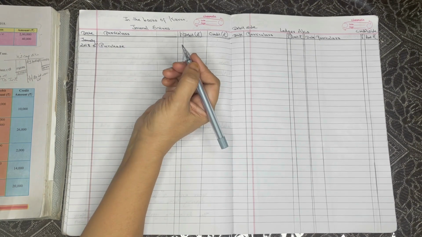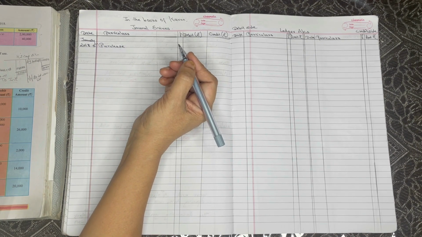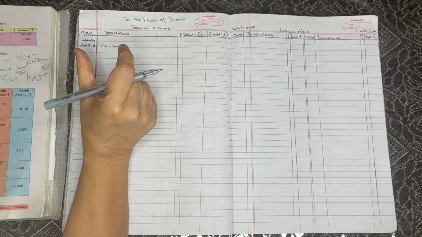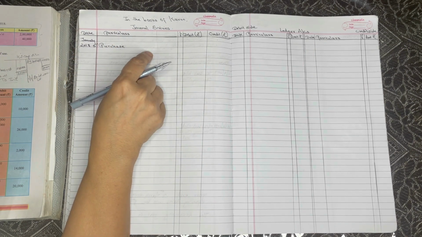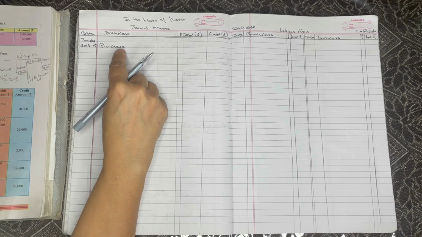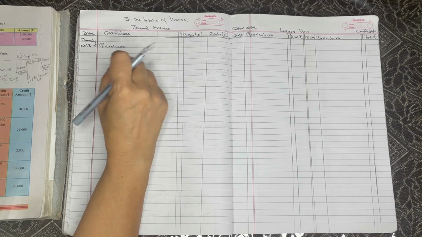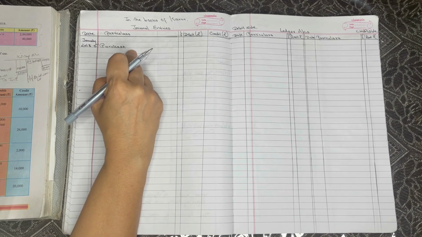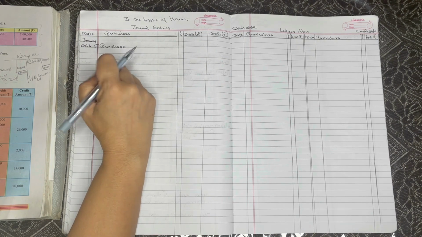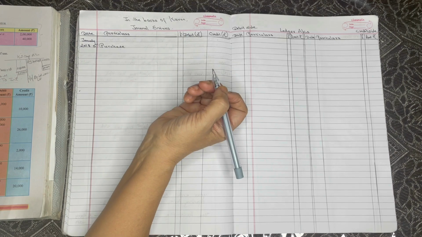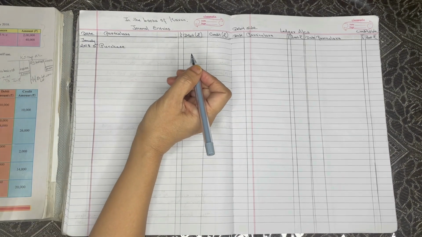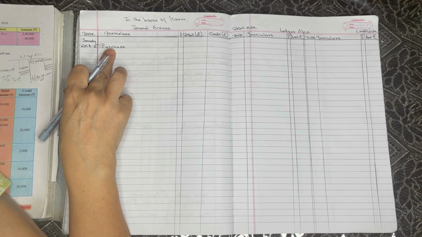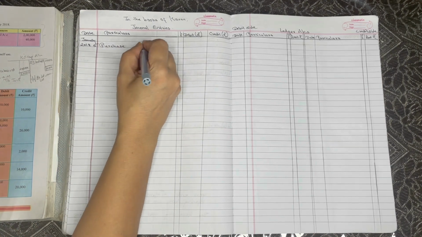But if you're purchasing furniture or any kind of asset, in that case you will have to debit the asset account. Suppose if I am purchasing furniture, if I am purchasing machinery, so I will write machinery account debit, or I will write furniture account debit. But if those are goods, specifically goods, then you can write purchase account debit. We can also write goods account, but while preparing the ledger account, we will make purchase account. So I will write purchase account debit.